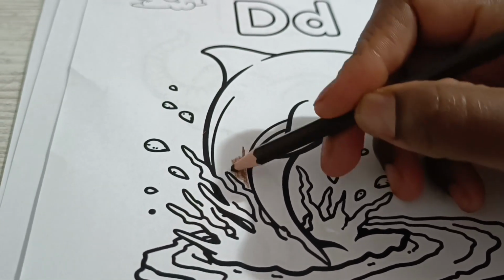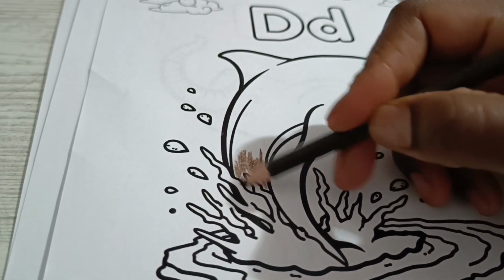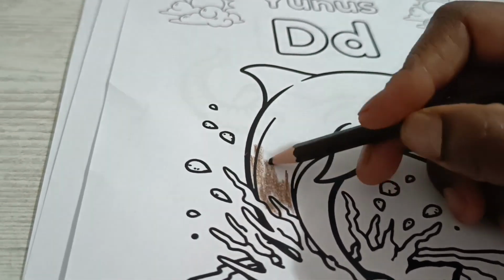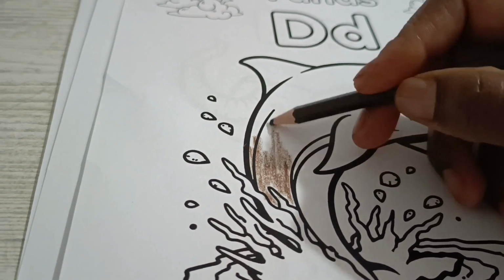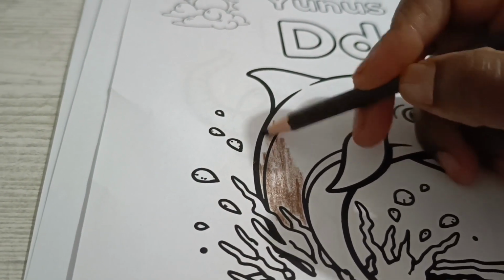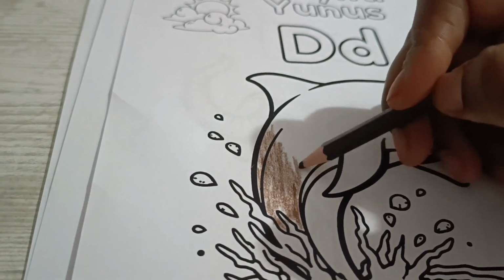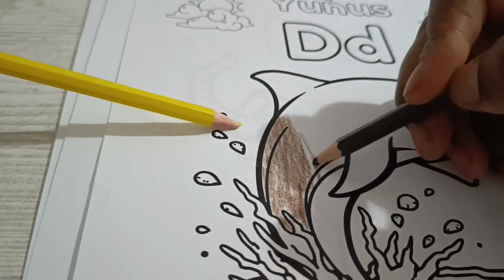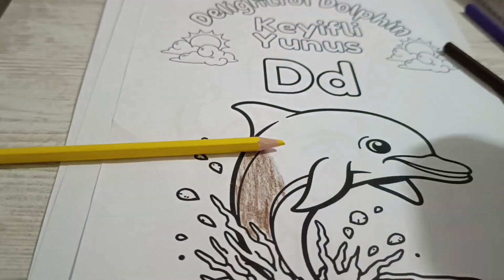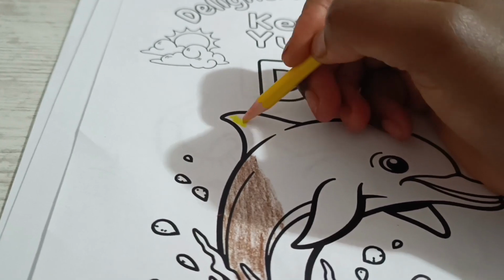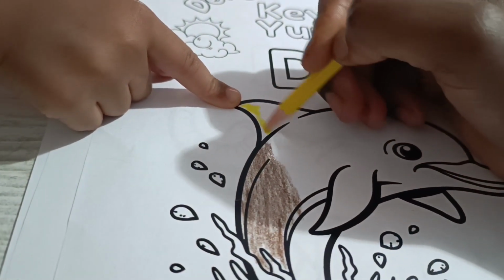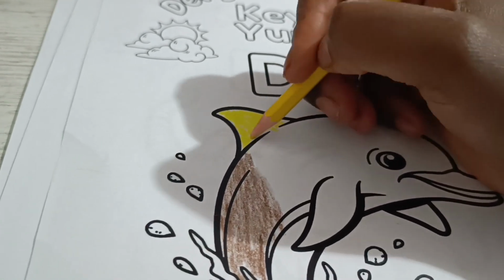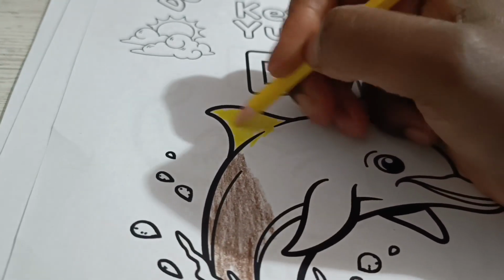Mustafa, which color do you want this dolphin to be? I think blue. No, let's give it some brown. Yellow. I've never seen a yellow dolphin, Mustafa. You want it to be yellow? Yes. Okay, I'll see if I can make some yellow. Maybe this one can be yellow. Mustafa wants it to be yellow. You want some yellow on it? Yes. Okay, let's try. Even though I've never seen a dolphin with yellow, maybe it has. I'm not sure.